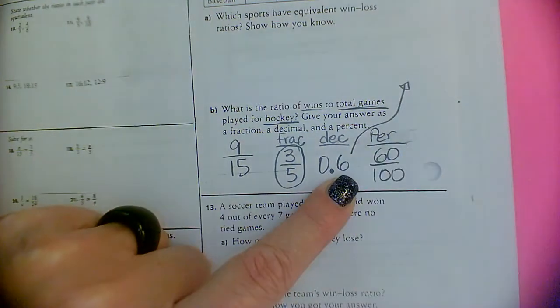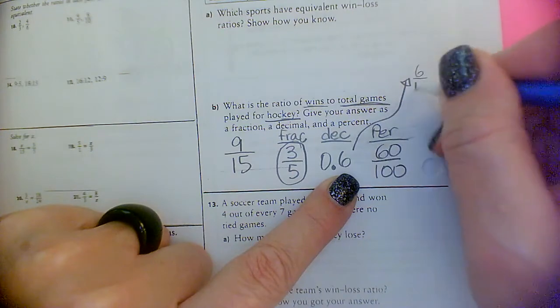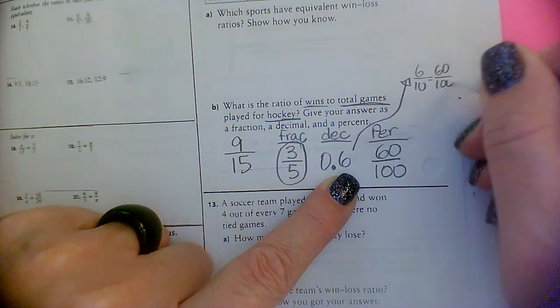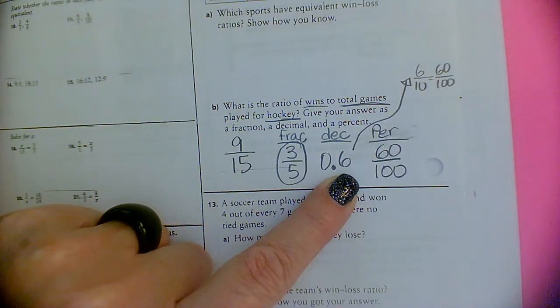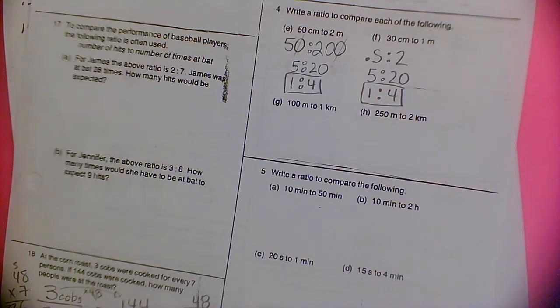What decimal place is that 6th? The 10th. 6 out of 10 is 60 over 100. That's another way of getting there. Yes? Okay. And I think that covers every possibility out there. I think you got it all.